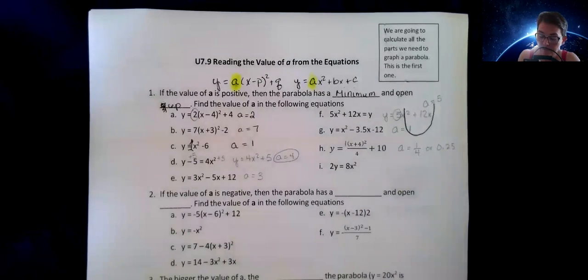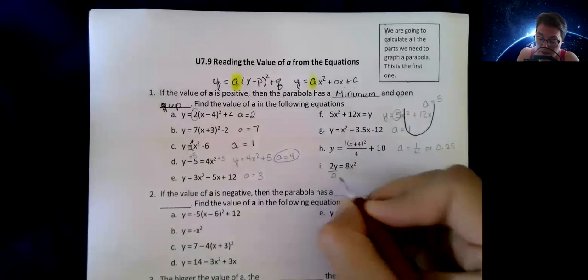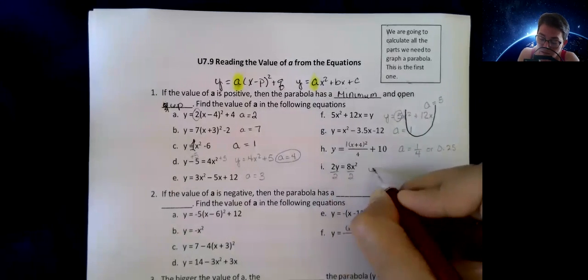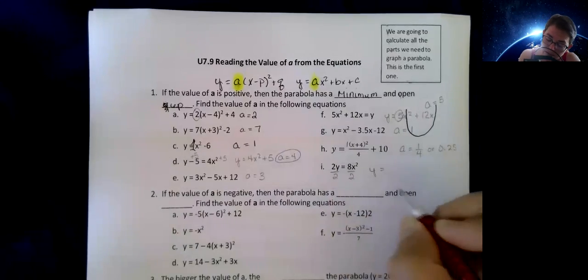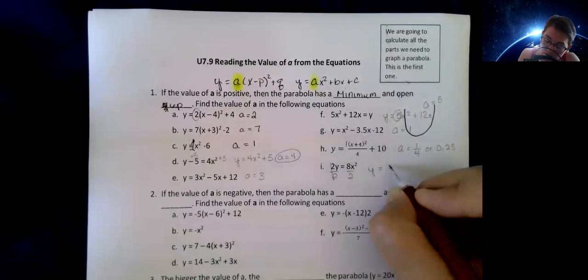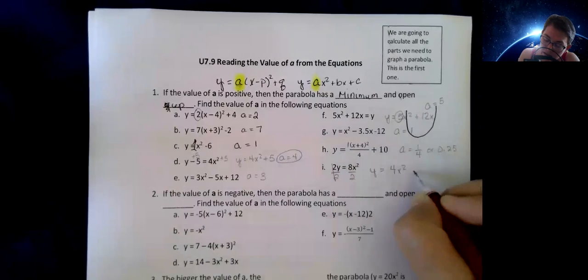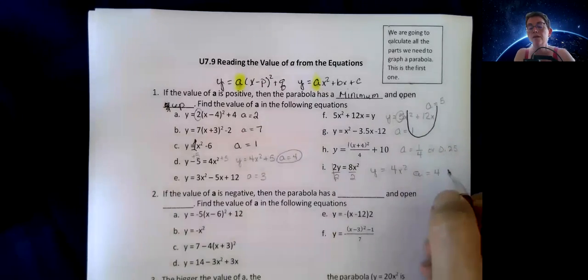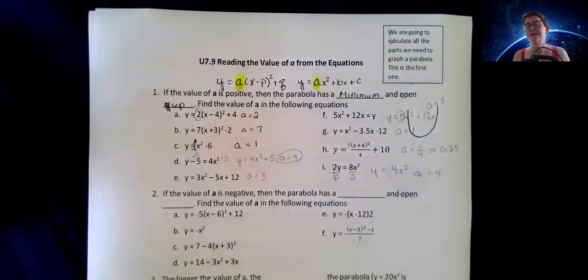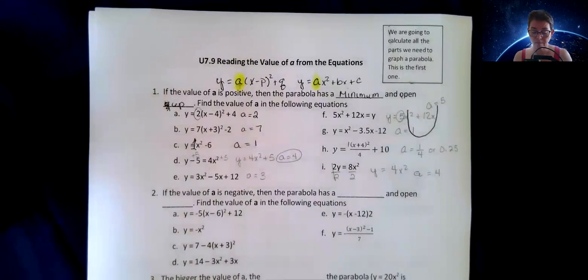So this one, what do we need to do? Yep, divide both sides by 2. Y is equal to, so these cancel, 4x squared. So A is then equal to 4. So watch for that. It's not like every question I'm going to try and make really tricky on you, but sometimes you've got to have a little bit of challenge to them.